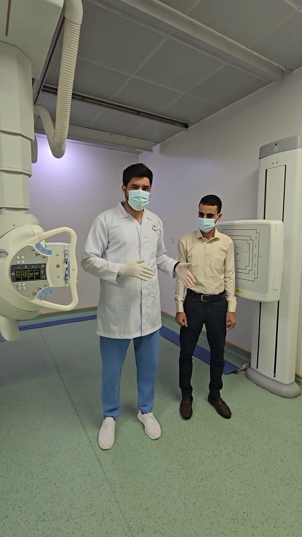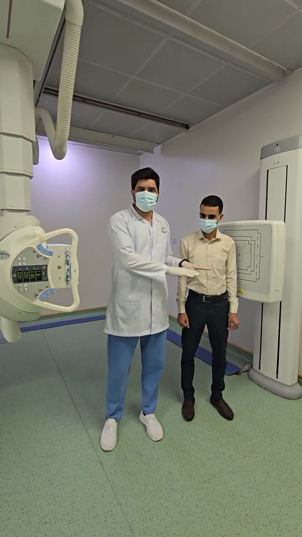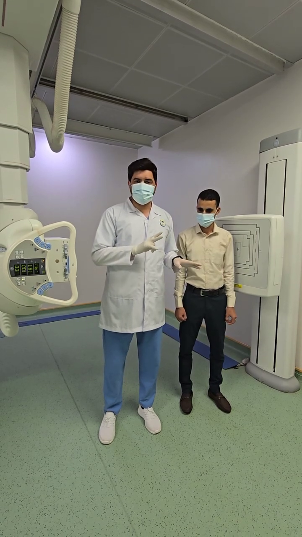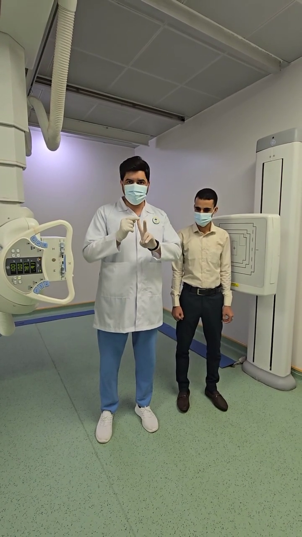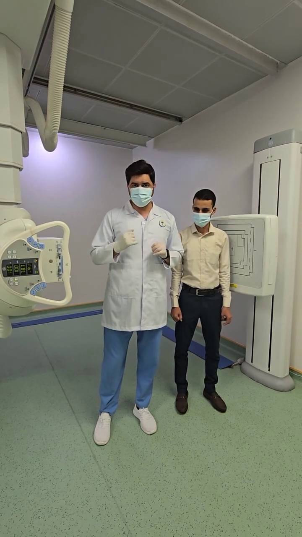Standing, like we are in a standing position, this is erect. Another way, if we sit a patient on the table or on the chair, this is also erect position. So erect has two: one is standing, the other is sitting. Okay? And the decubitus position we will cover in the next lecture.